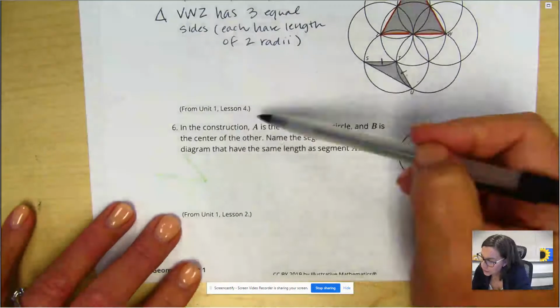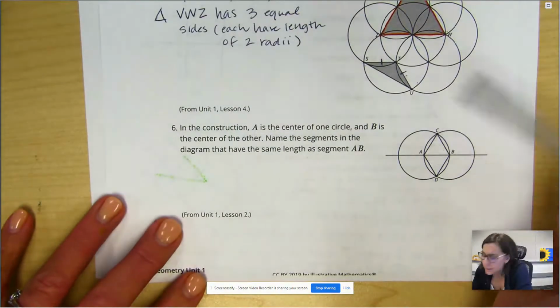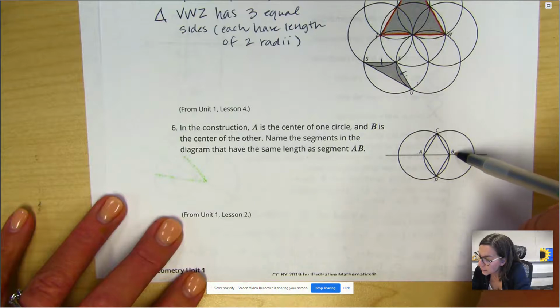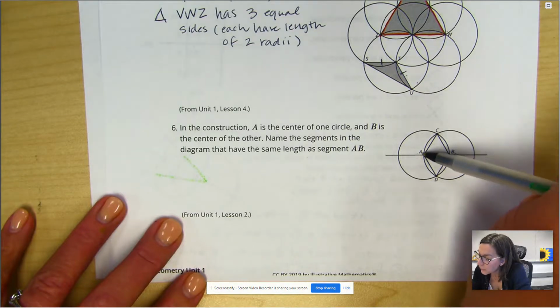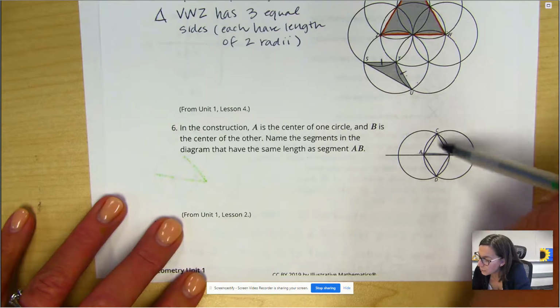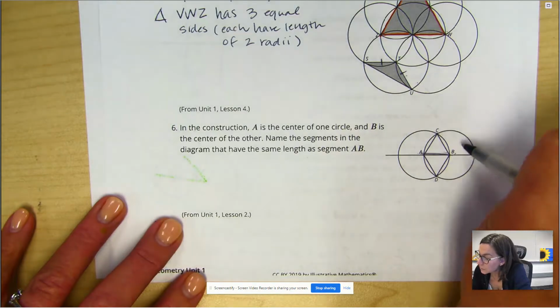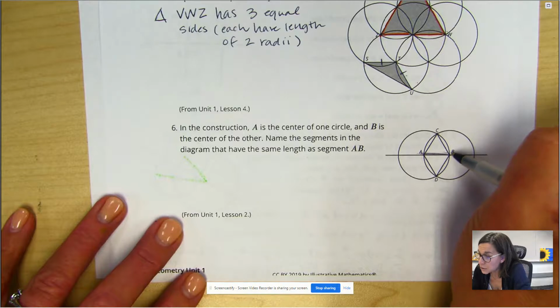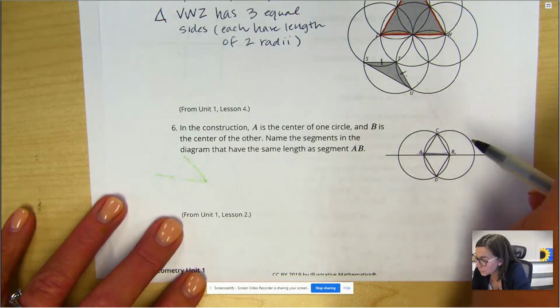In the construction for number 6, A is the center of one circle and B is the center of the other. Name the segments in the diagram that have the same length as segment AB. So any radii at all. This looks like the rhombus problems in lesson 5. So any radii of circle A or circle B will be the same as AB, because that's the shared radius that created the circles in the first place.